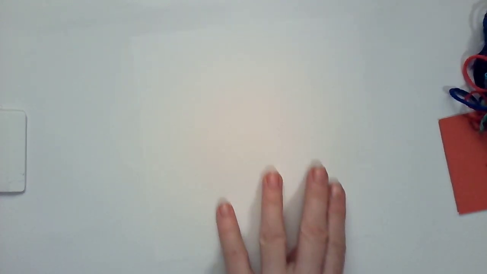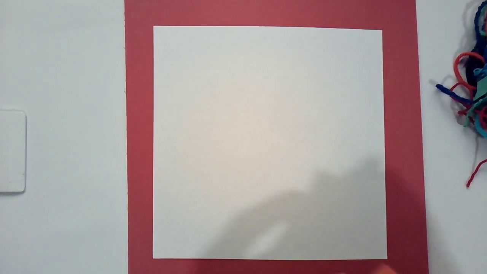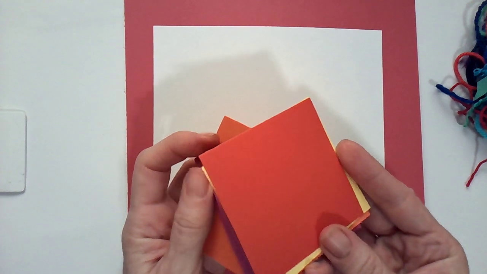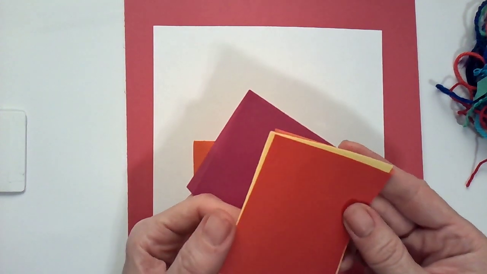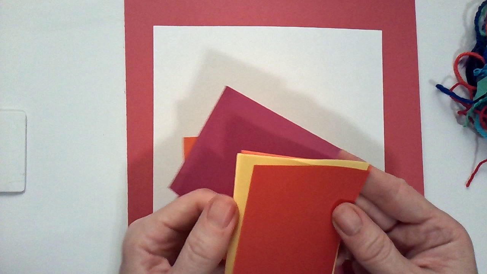You want to start with a square sheet of paper, and I'm going to put this on a background so it's more visible. So you want to pick a color for your background. And then we want to start creating our flowers. So what you'll do is you're going to get some different squares, and you can decide which colors you'd like to use for your flowers.